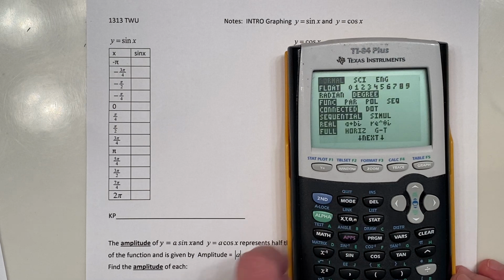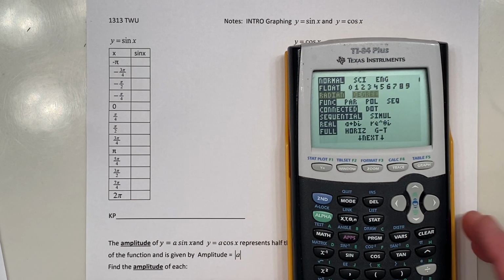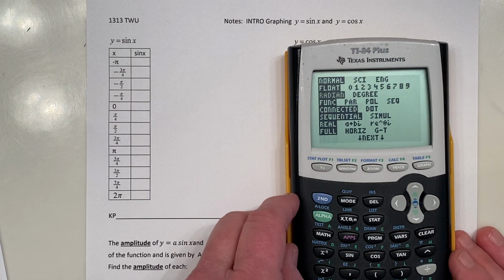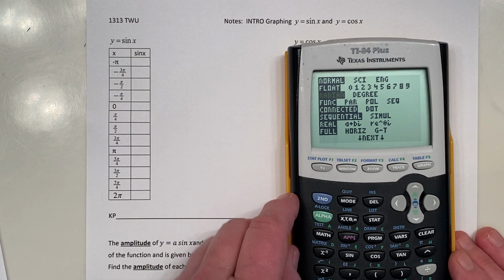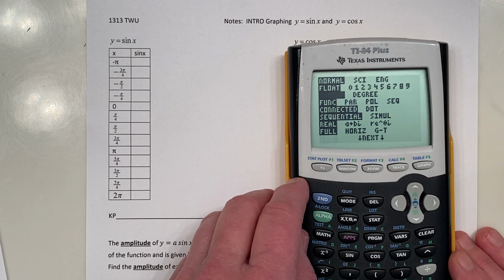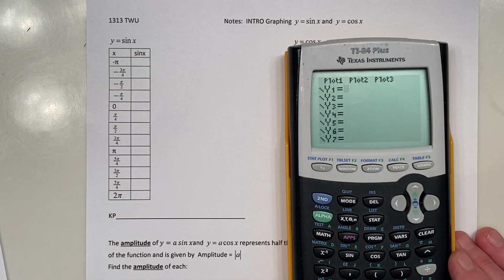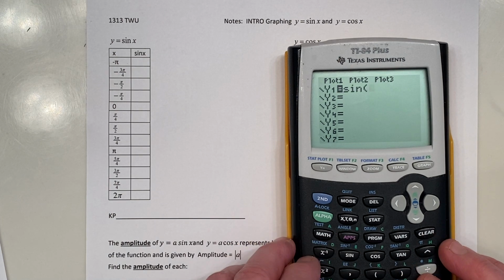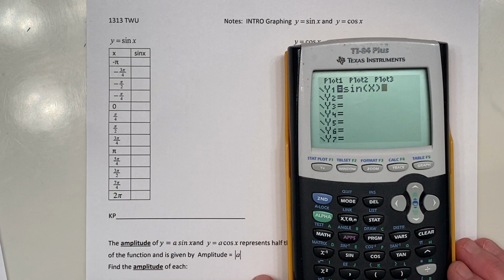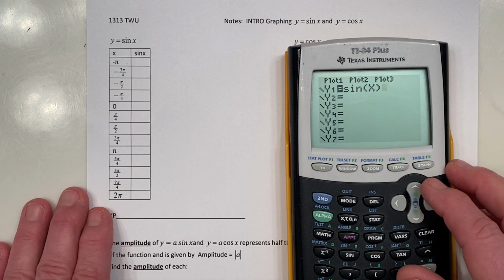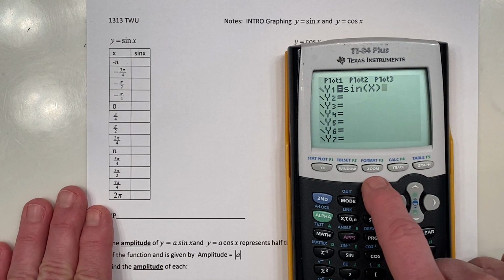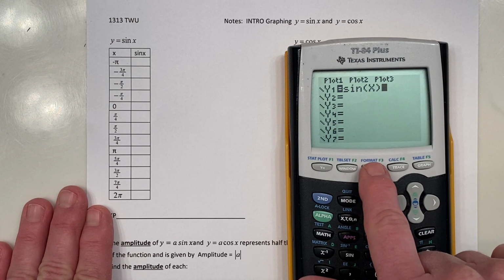Let's first make sure that we're in radian mode. When we graph trigonometric functions, that's the mode we want to be in. So put your calculator in radian mode. I'm going to go to y equals, and I'm going to type in sine x. All right, now I'm ready to graph, but I'm also going to want to look at the zoom key. So let's look at the zoom key.